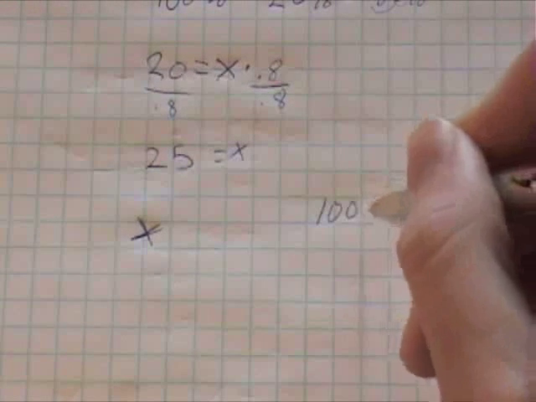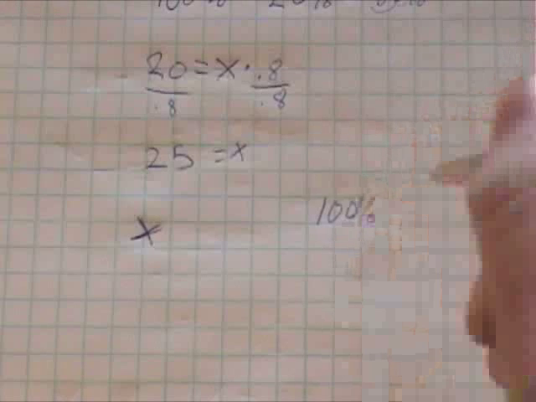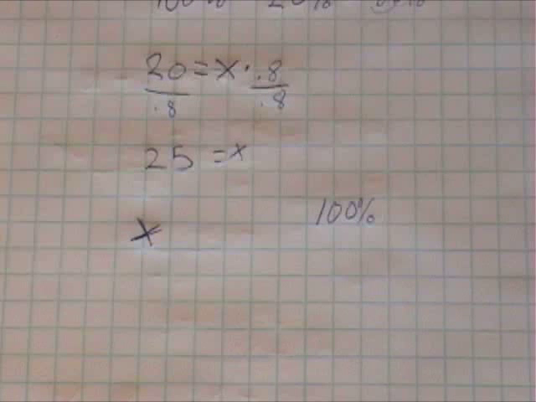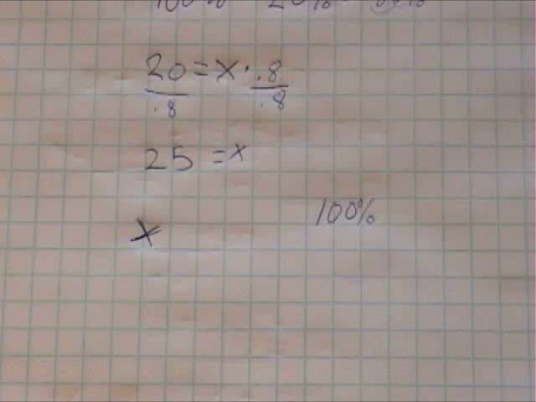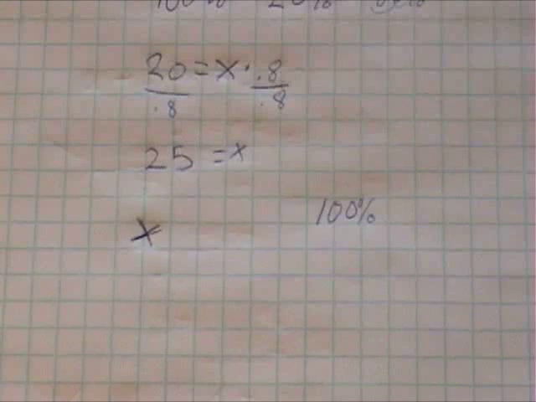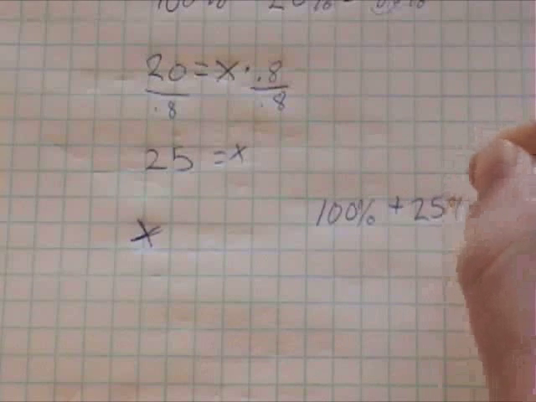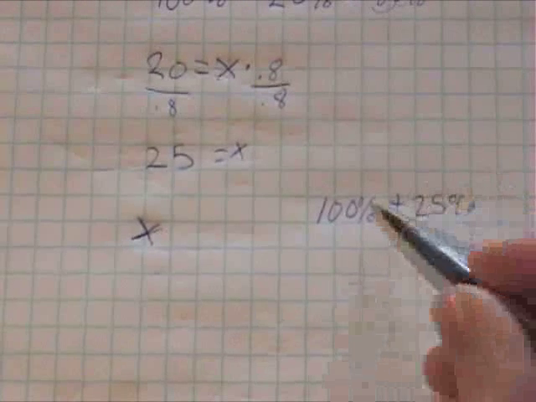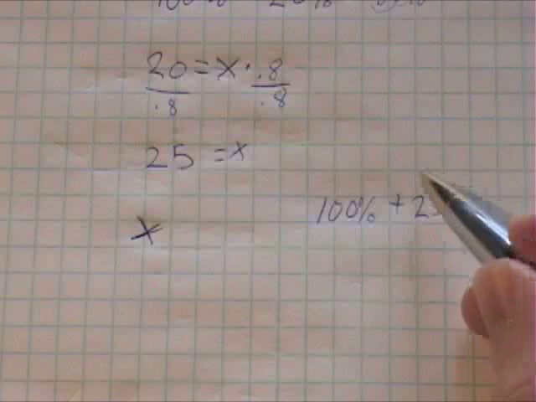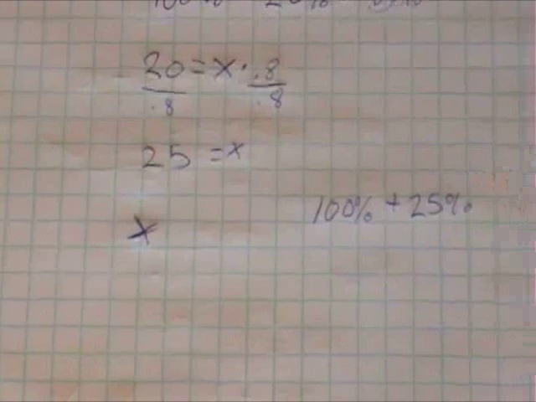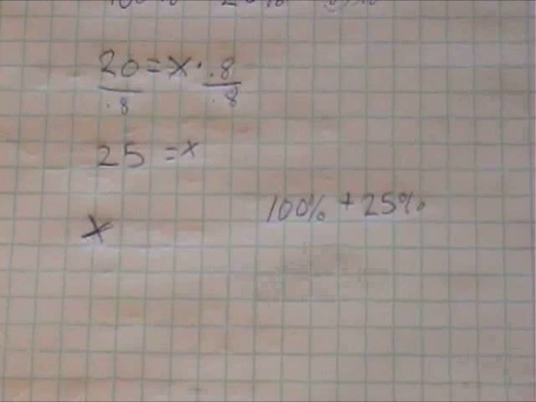You start out with 100% of the cost, and he increases that by 25%. That will be his markup. This is like his profit. This is how much it cost him. He's going to put an additional 25% on and make that little extra money.